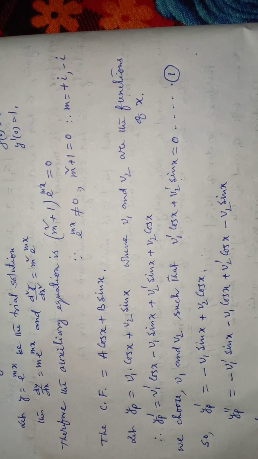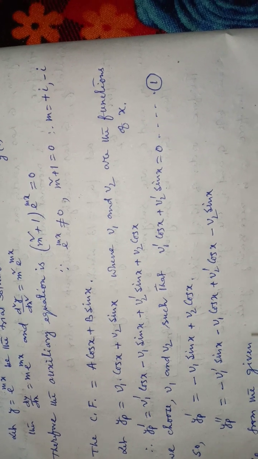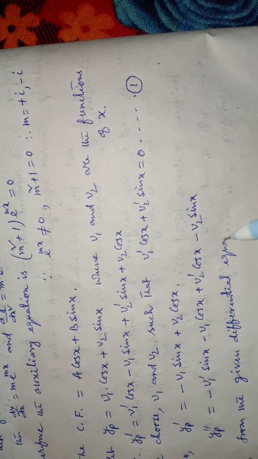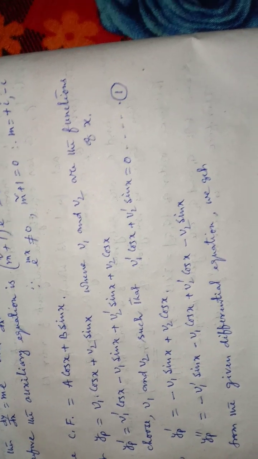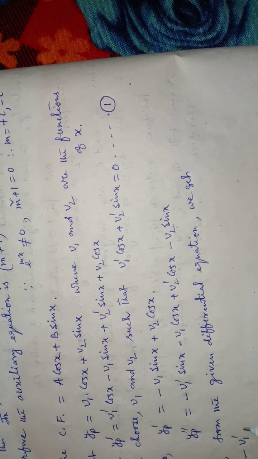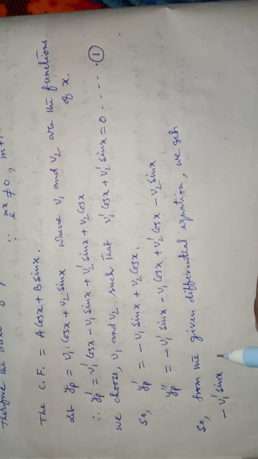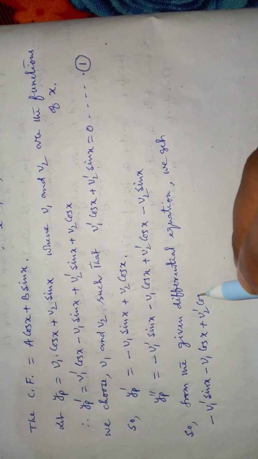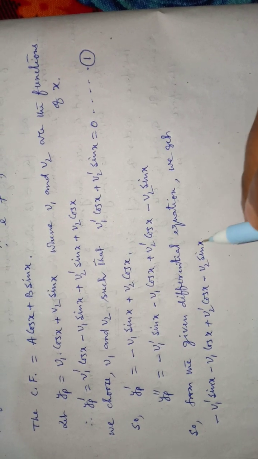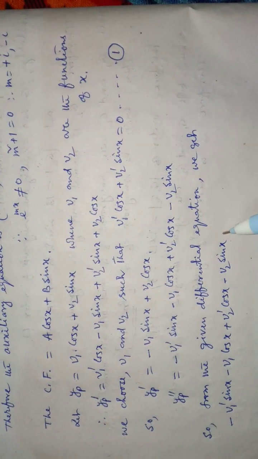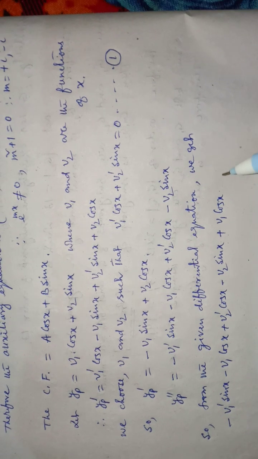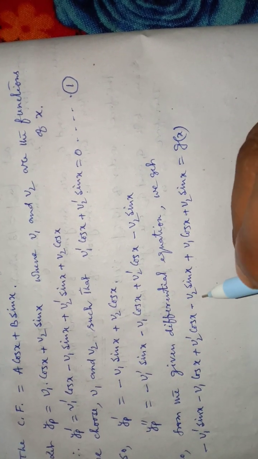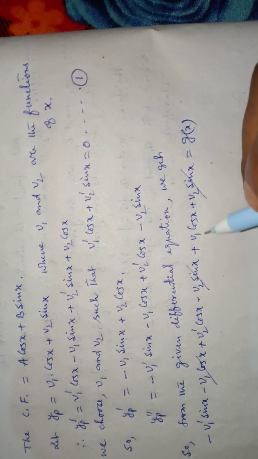So from the given differential equation, we get yp double dash, that means minus v1 dash sin x minus v1 cos x plus v2 dash cos x minus v2 sin x, plus yp, meaning v1 cos x plus v2 sin x, is equal to g(x).